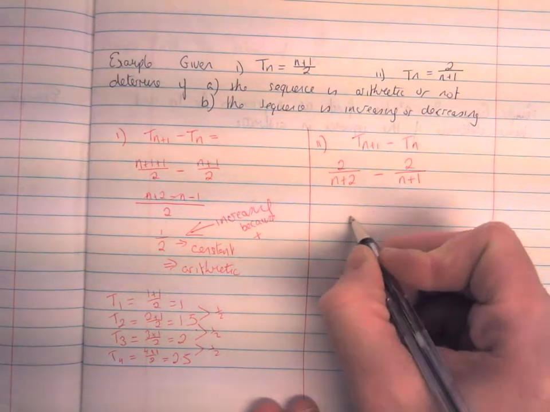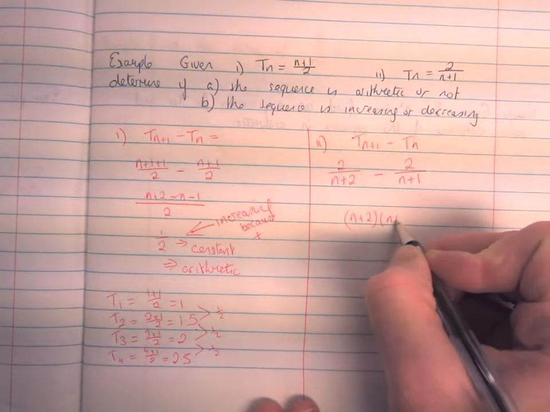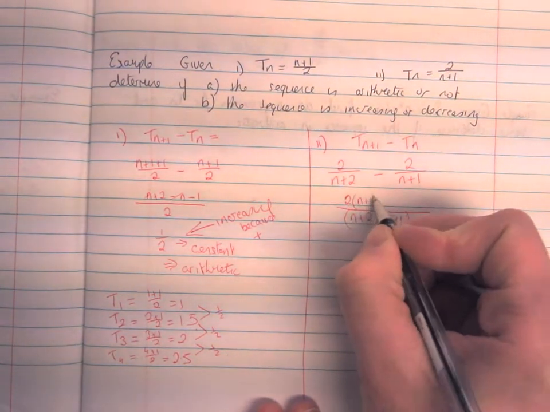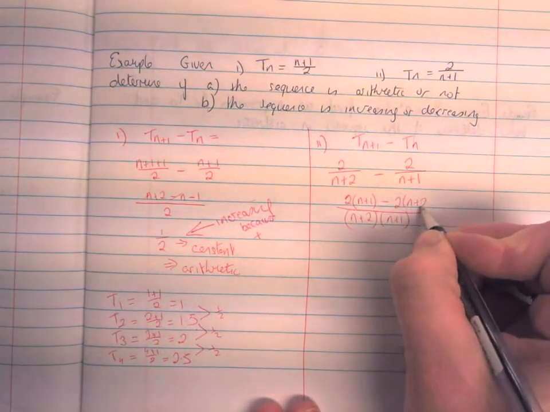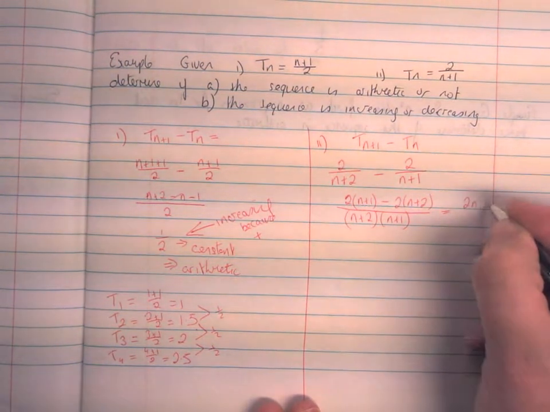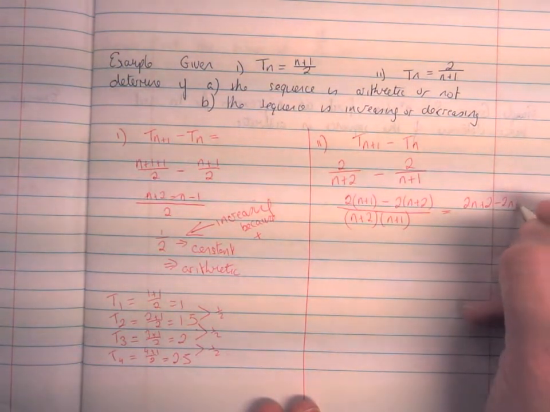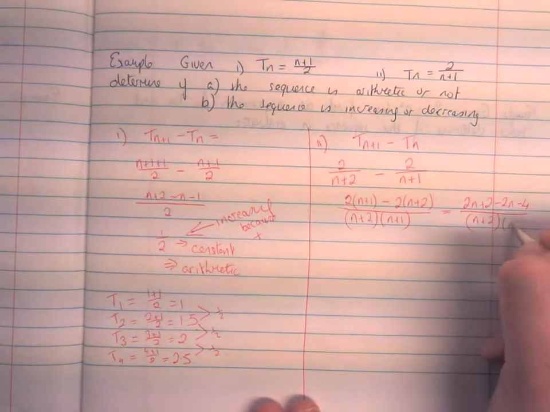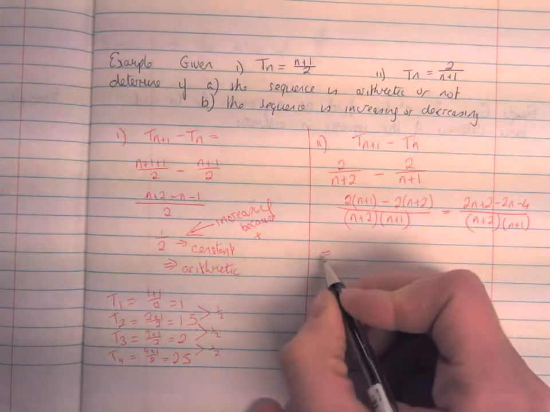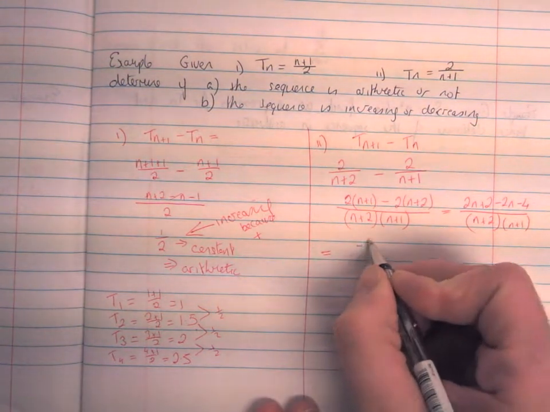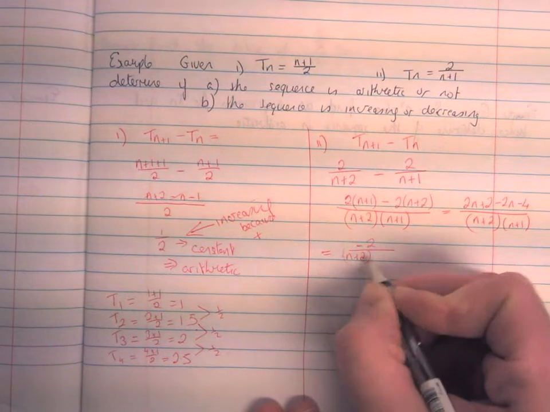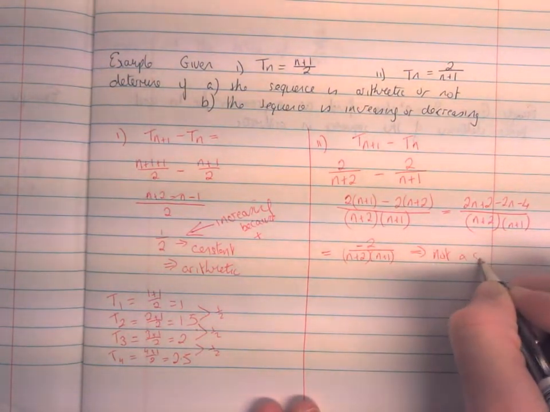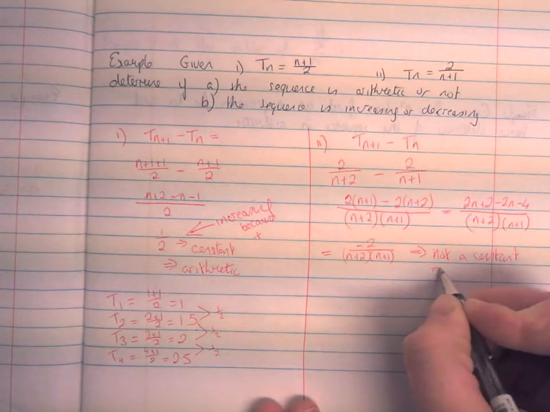Okay, here it's a little bit more work because we need to get a common denominator. So that becomes 2 times n plus 1, 2 times n plus 2. So we have 2n plus 2 minus 2n minus 4 all over n plus 2, n plus 1. And that becomes minus 2 over n plus 2, n plus 1. This is not a constant, therefore not arithmetic.